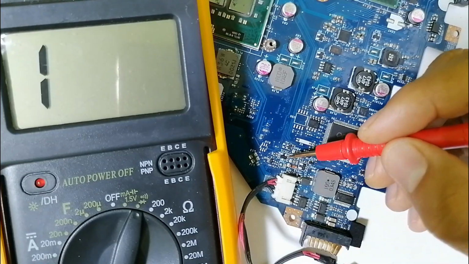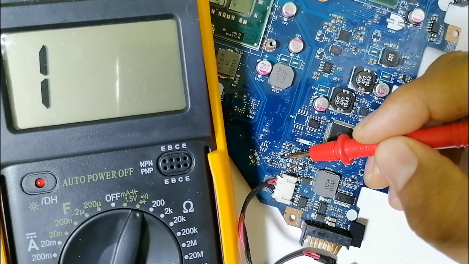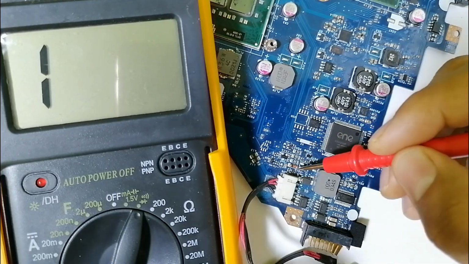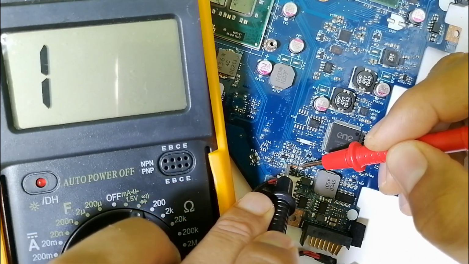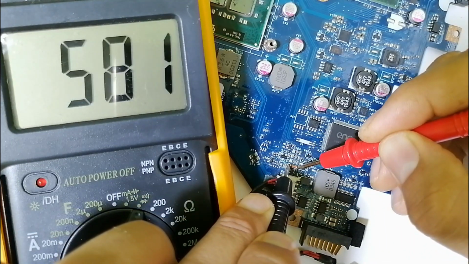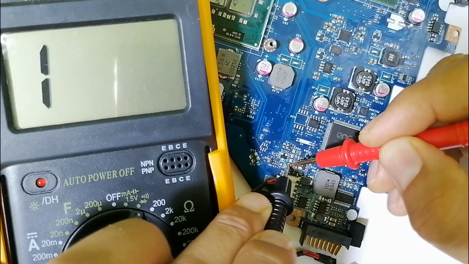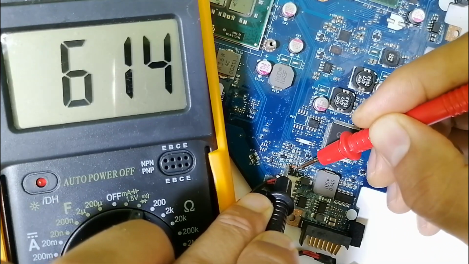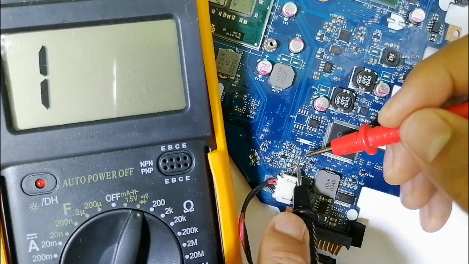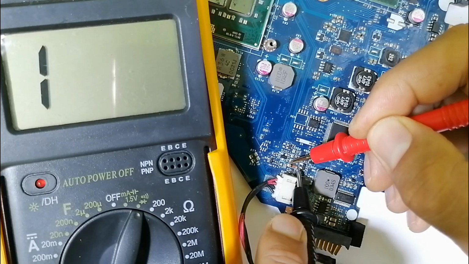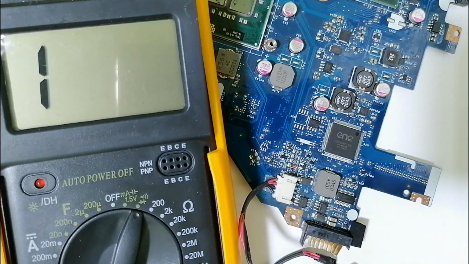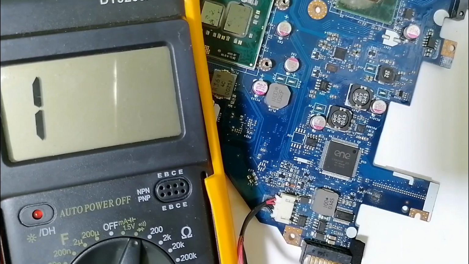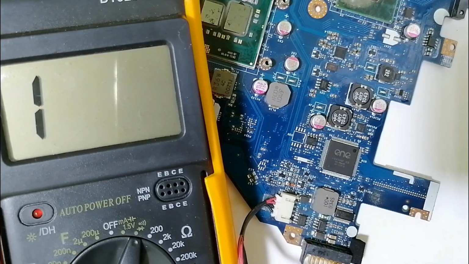It's the same as if we check a diode, the same as a Zener diode, as you can see. We get a reading when we put the black probe on the cathode and the red probe on the anode. And once we swap the probes, nothing in the multimeter, as you can see. Okay, so then let's pass and check other things.